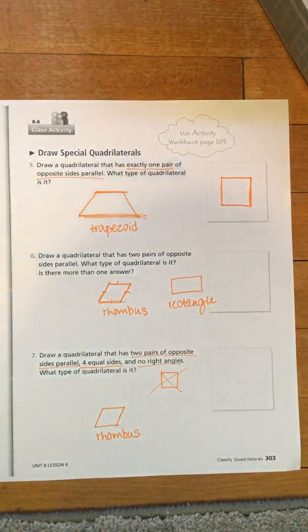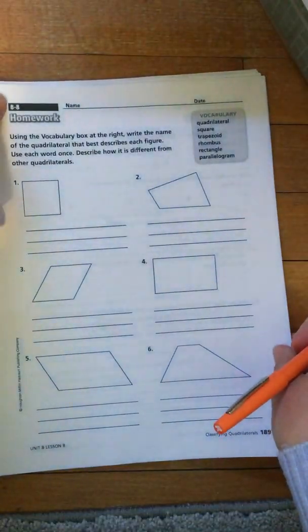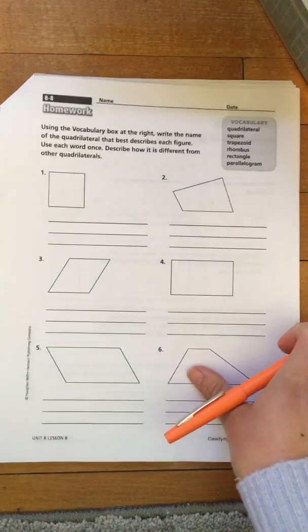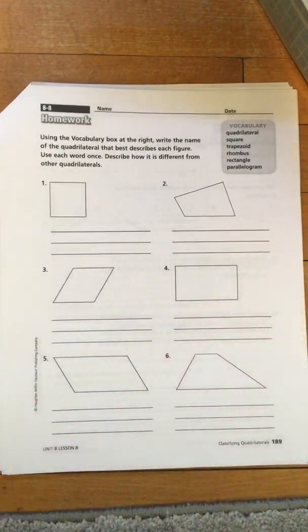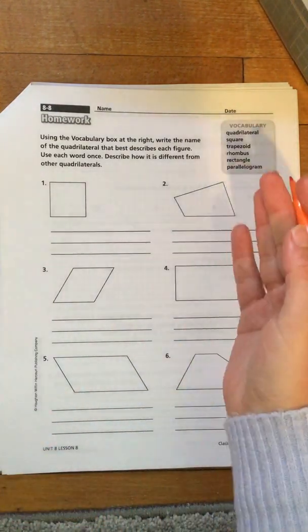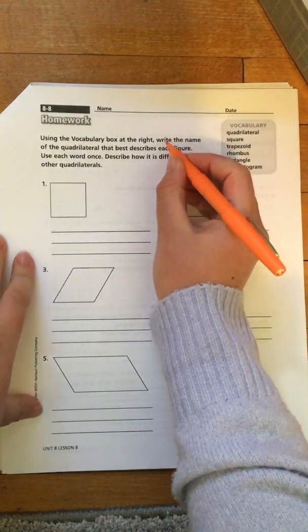So there we go. Okay, let's move you on to the homework. You're going to be doing 8-8 homework, and you're going to use the vocabulary box at the right. Now make sure you follow these instructions. If you don't, I'll know that you didn't watch the whole video. So if you're watching, please follow.